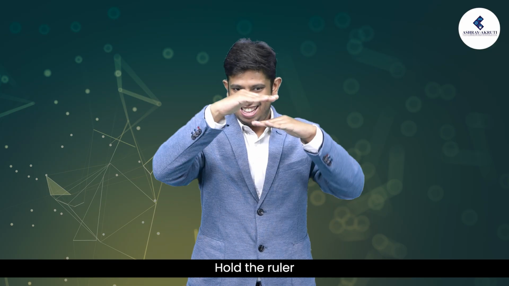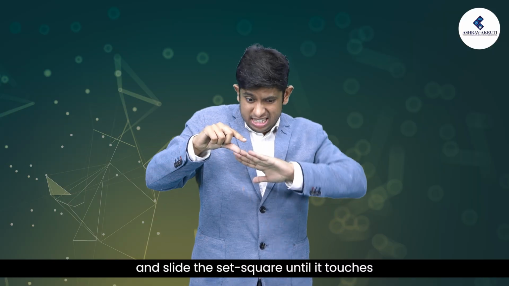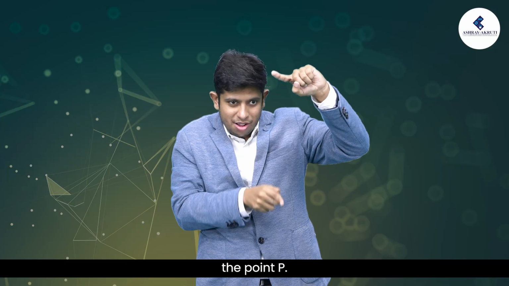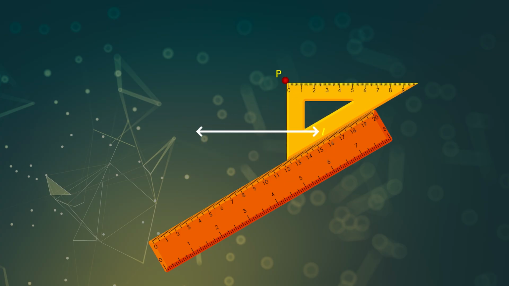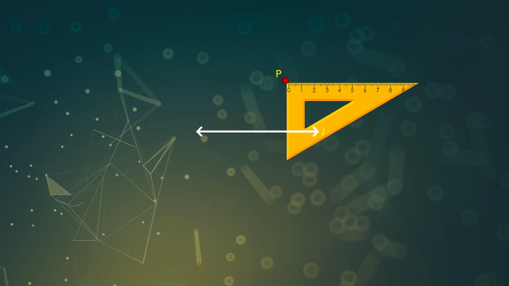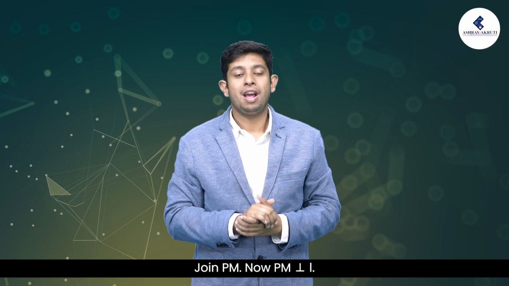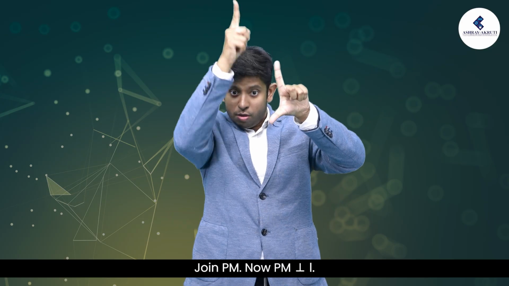Hold the ruler and slide the set square until it touches the point P. Step 5. Join PM. Now PM is perpendicular to L.